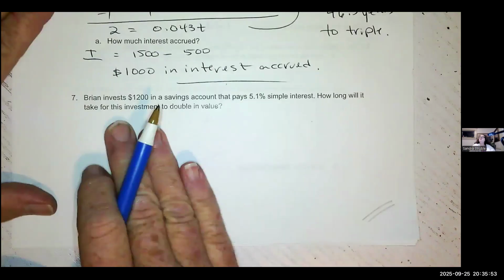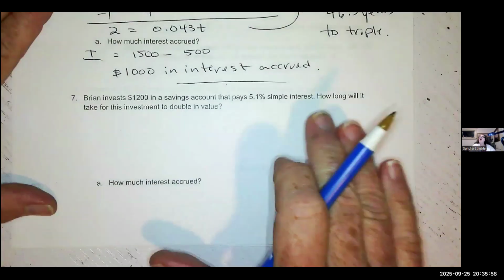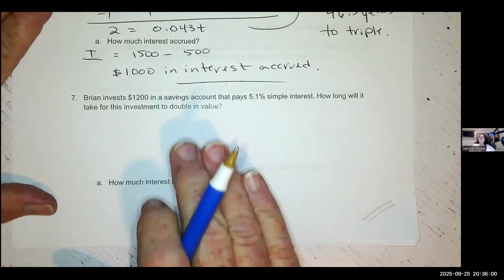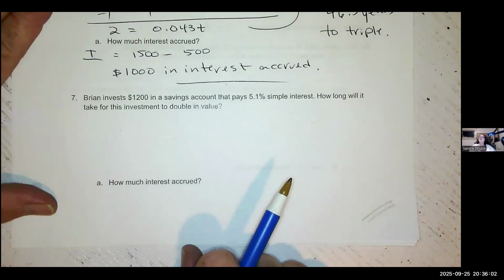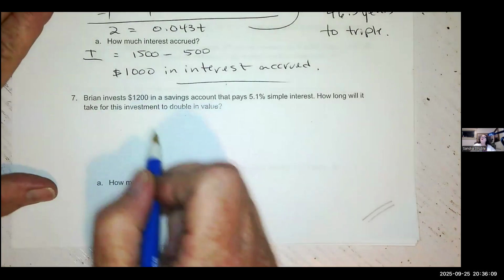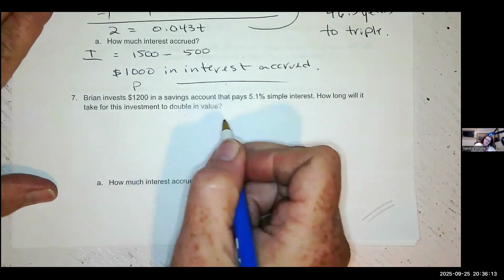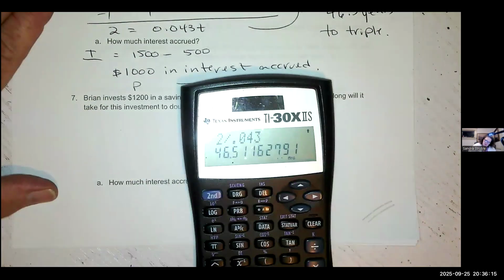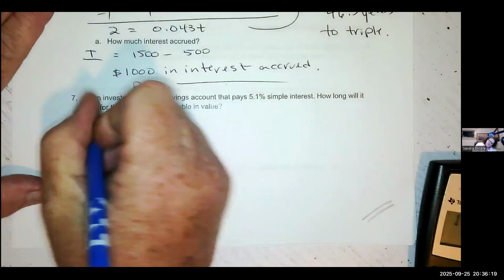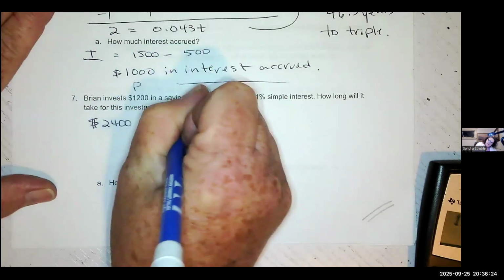It says Brian invests $1,200 in a savings account that pays 5.1% simple interest. How long will it take for this investment to double in value? Pause the video and do this one yourself and then come back and see how you did. All right. So we want the $1,200 investment, which is our P, to double in value. So that's 1,200 times 2. 2,400. That is the amount we want to have at the end. 1,200 is the initial investment.